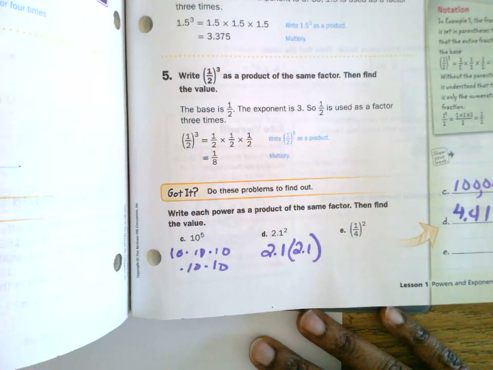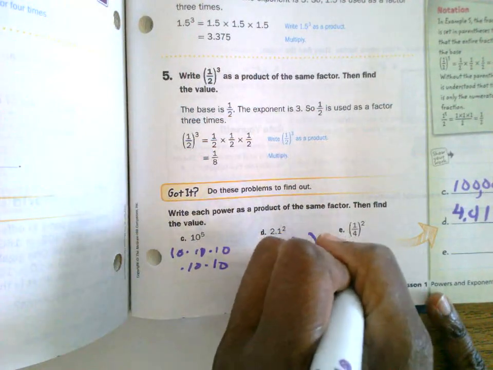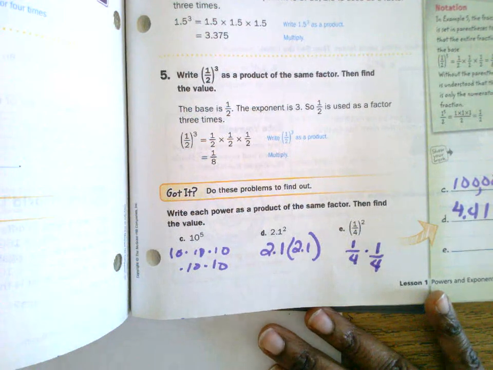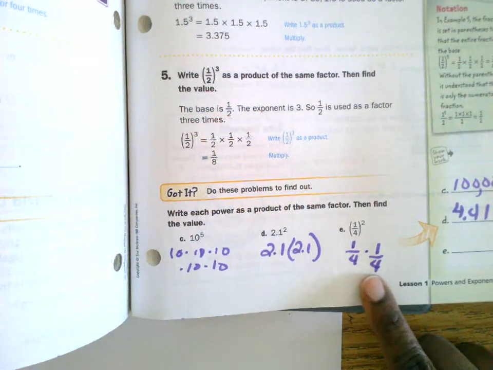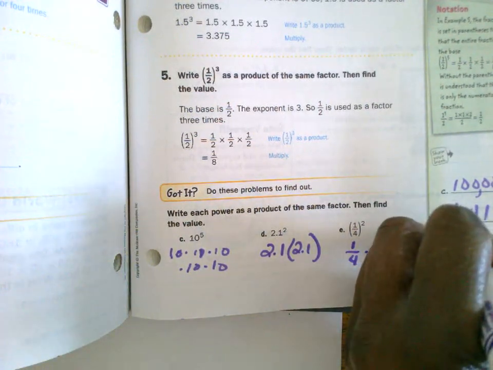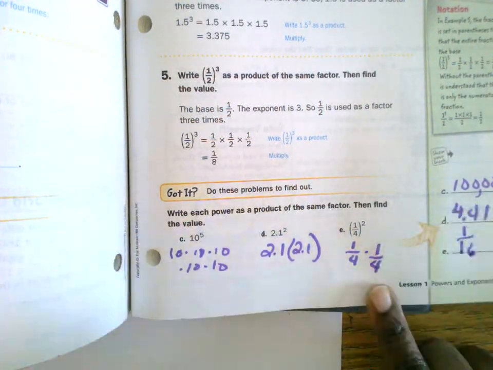It's 1/4 times 1/4. Do not use a calculator for that. It's 1/16.